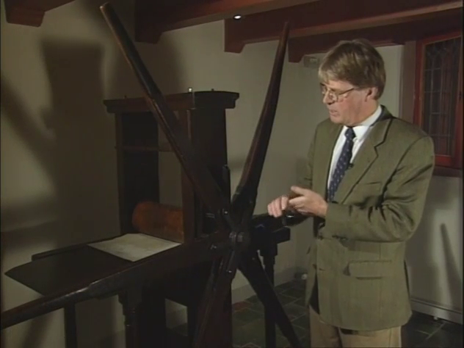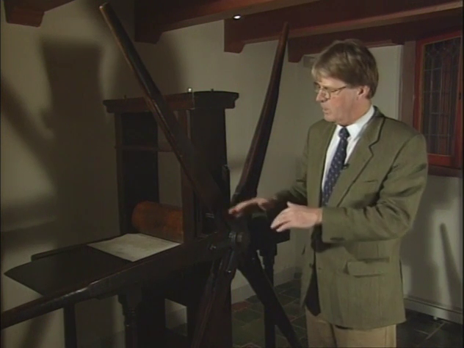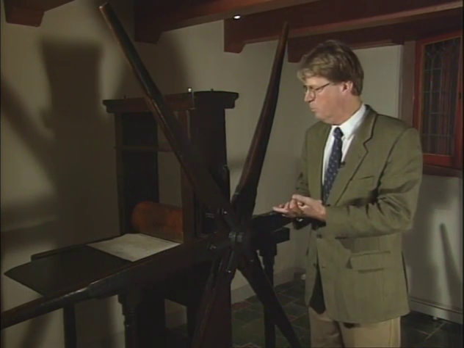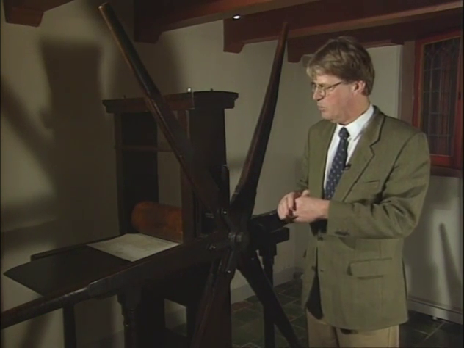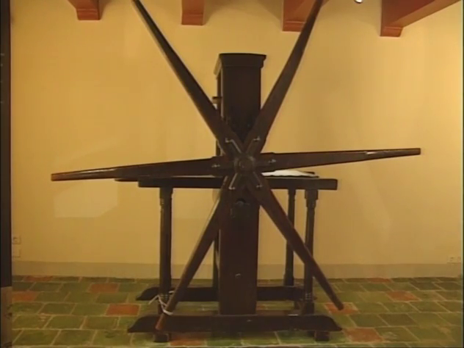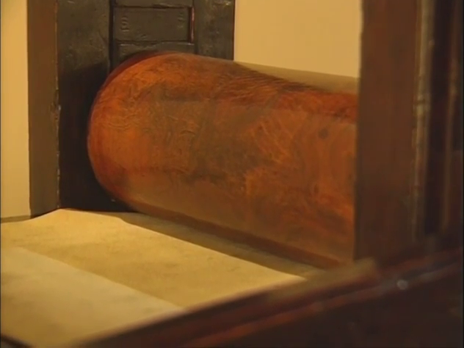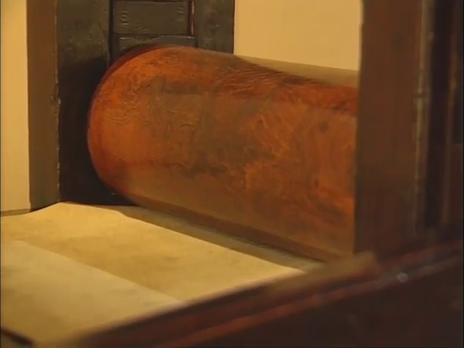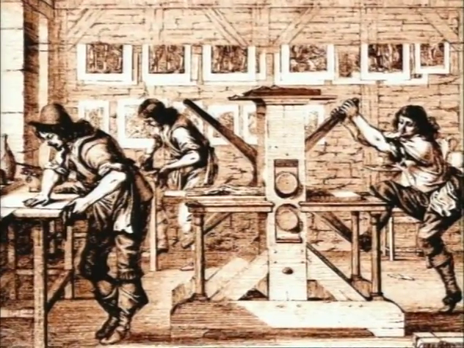The copper plate was inked and then cleaned so that the ink could only stay in the lines. Then a piece of slightly wet paper was laid on top of it, and then you could turn the wheel, and the copper plate and the paper were transported under this cylinder here, and the ink was pressed out of the copper plate onto the piece of paper. And what you have then is a mirror image of the image on the copper plate.